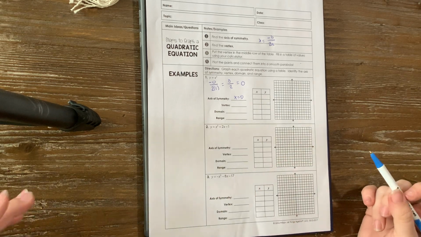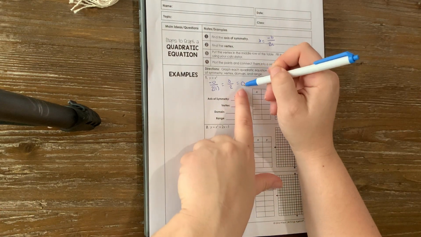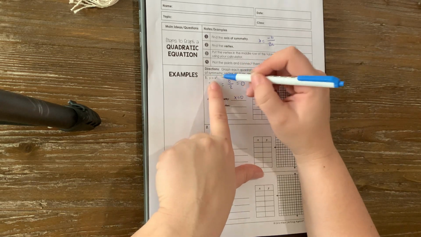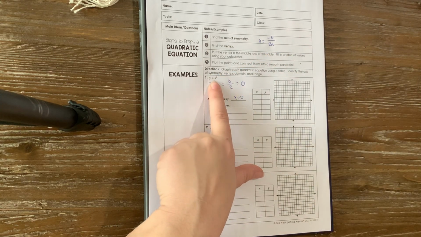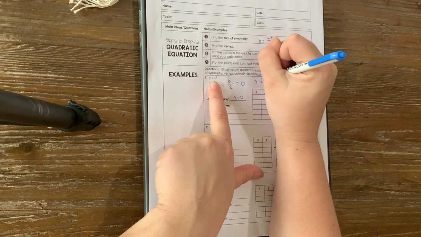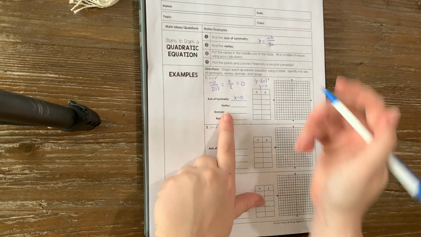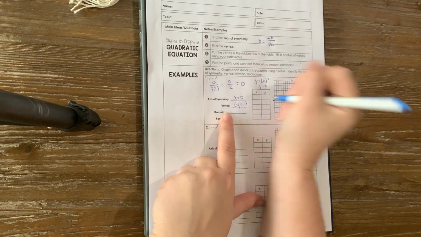Okay, so then to find the vertex, you want to take that x there and plug it back in to find out what our y is going to be. Well, 0 squared is still just 0. So our vertex here is going to be 0, 0.